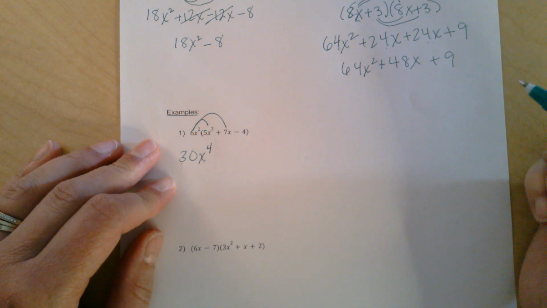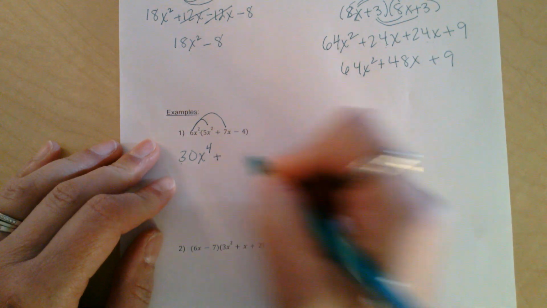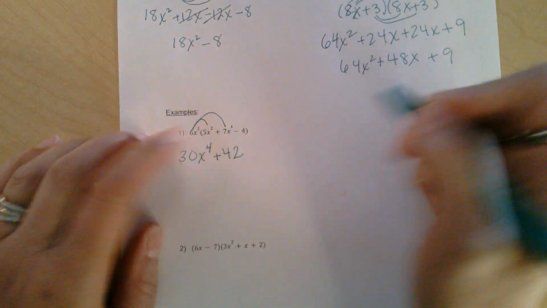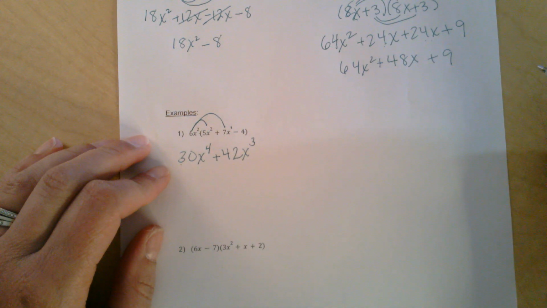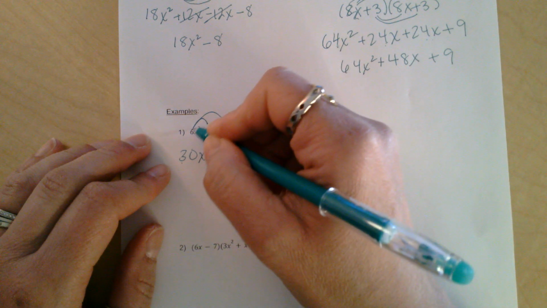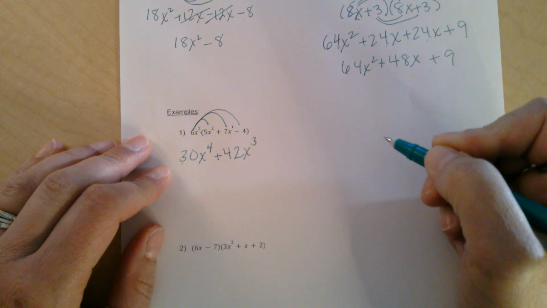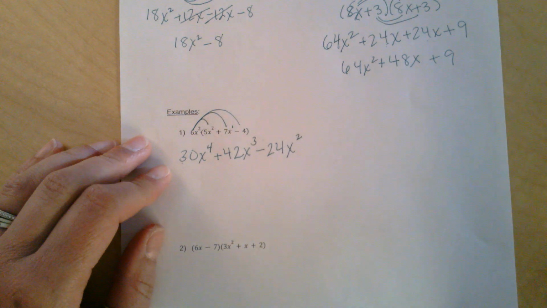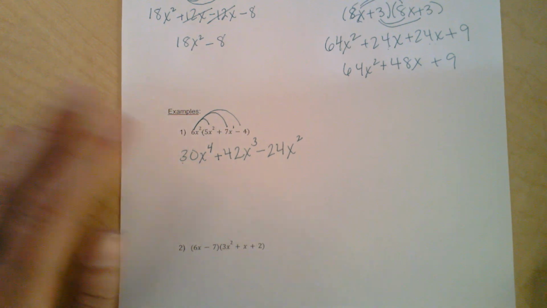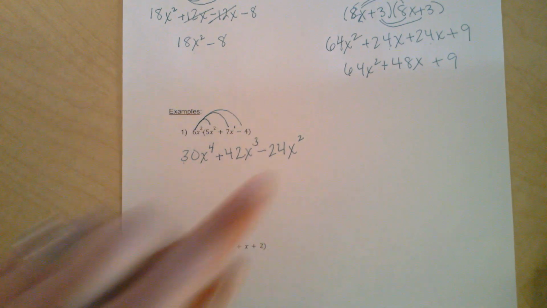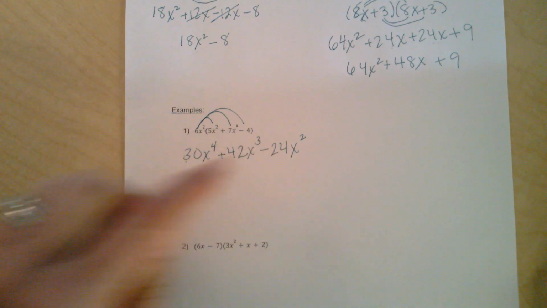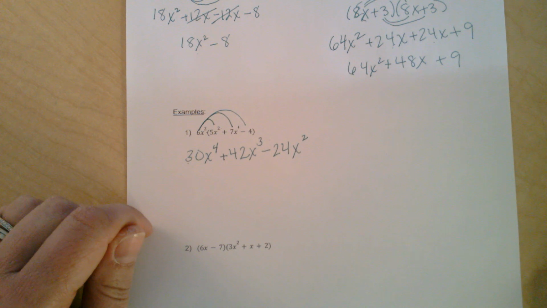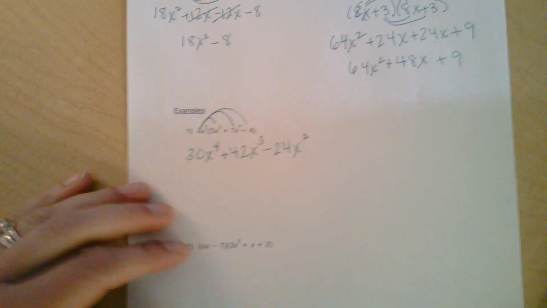6x squared times positive 7x is going to give us a positive 42. And because this x is to the first, 2 plus 1 is x to the third. 2 plus 1 is 3. And then lastly, 6x squared times negative 4 is negative 24x squared. I'm going to see if we have any like terms. I don't have any like terms. They all have different exponents, so I can't add any of those. And we do have decreasing order, so this is in standard form. So we're good to go.